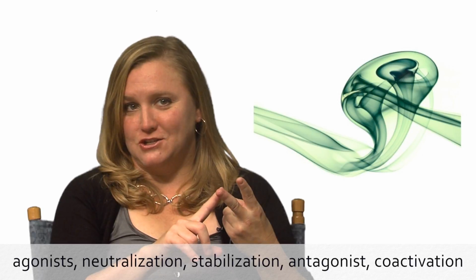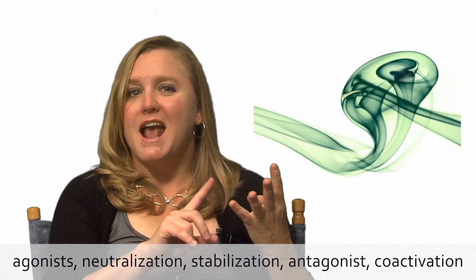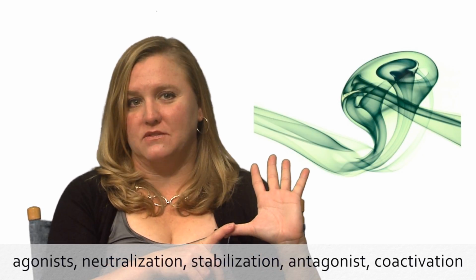Synergistic muscles work together, but there are other muscles with opposing functions that work against the particular movement. The overall effect of all the muscles working together at a joint determines the movement. There are 5 different functional terms that are important to understanding how muscles cooperate and provide movements at a joint. These terms are agonist, neutralization, stabilization, antagonist, and coactivation. Let's take a moment to look at each of these functions.